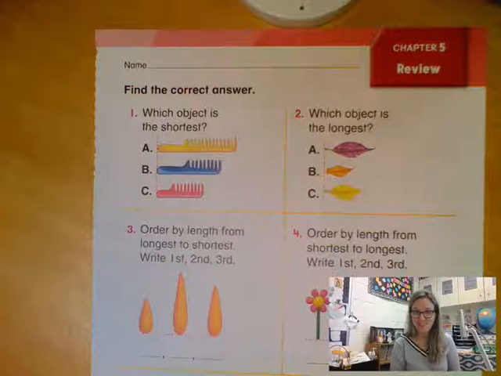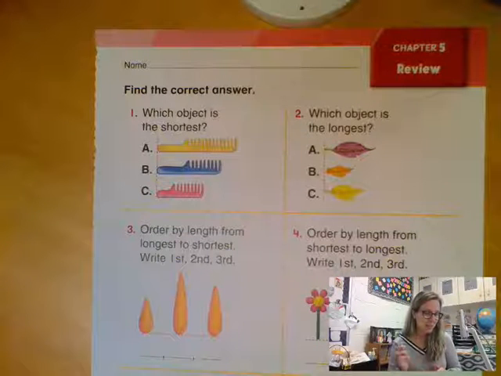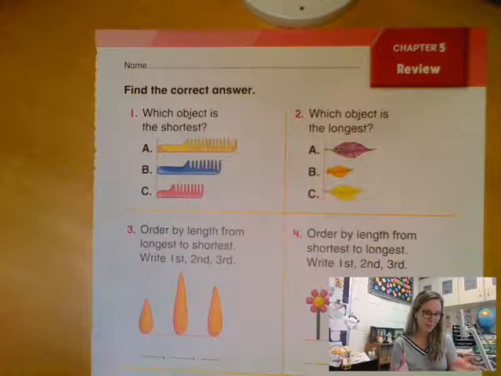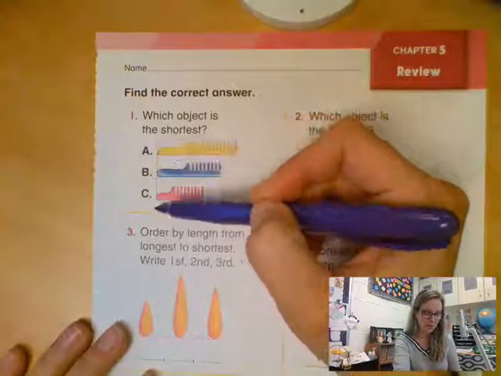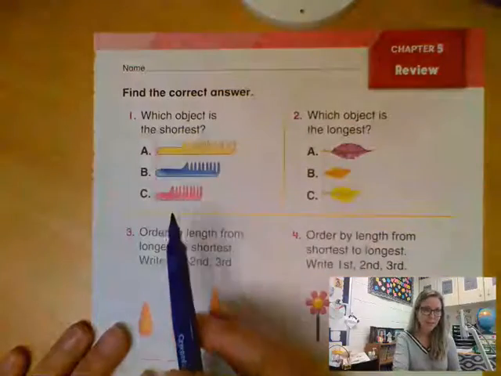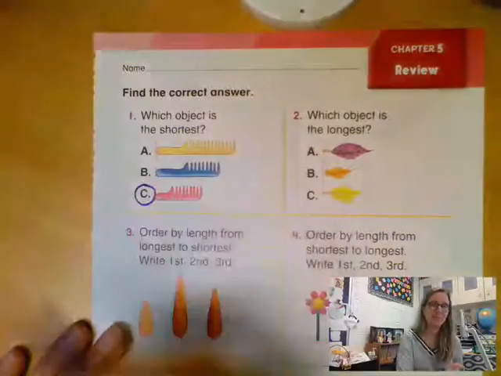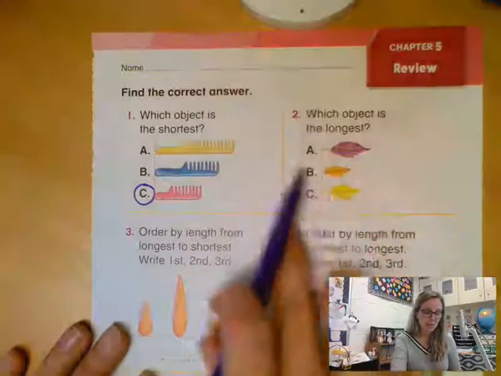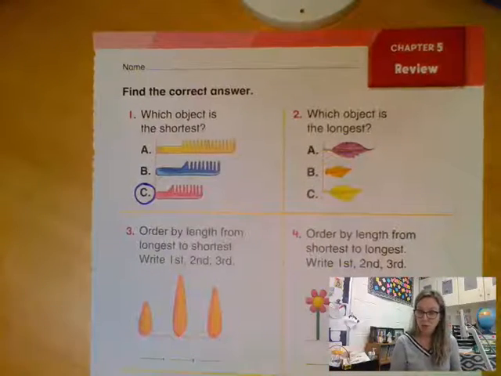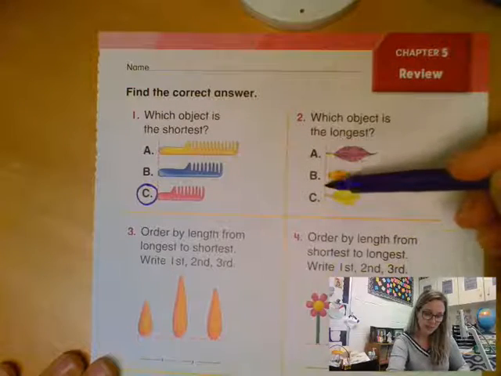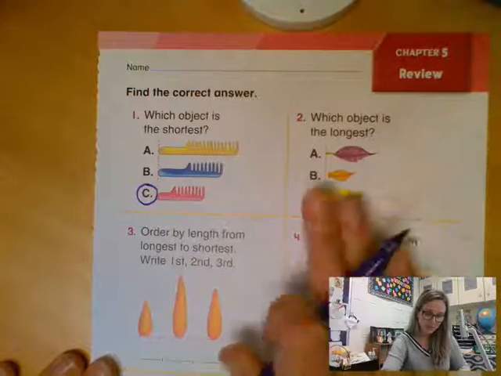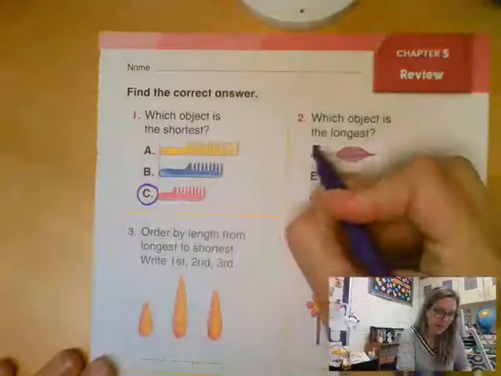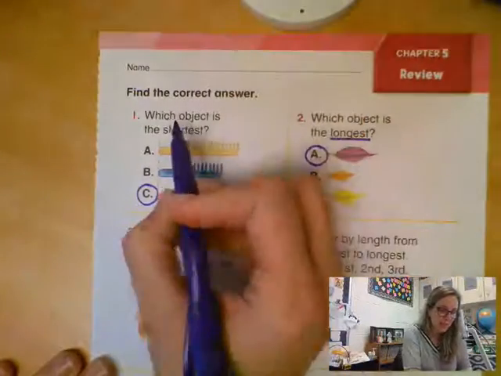So number 1 says, which object is the shortest? Looking here, all of the objects start at the same point, so we can see quite clearly that C is the shortest. Moving on to number 2, it says which object is the longest. Again, they all start at the same point, so we can see the one that goes the furthest is the longest, and in this case, it's this purple one, so A is the longest.